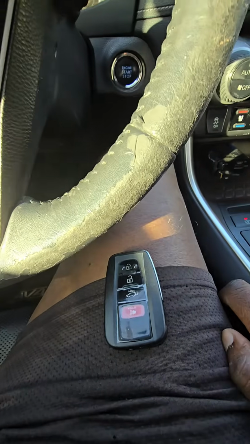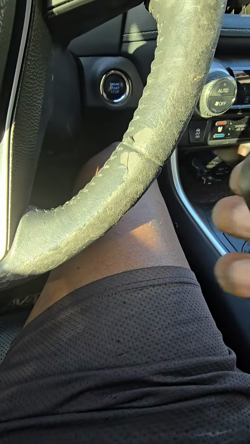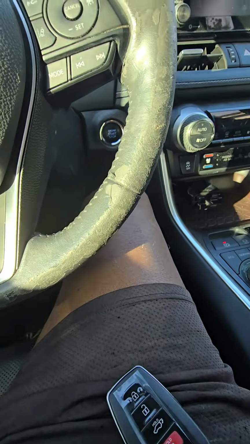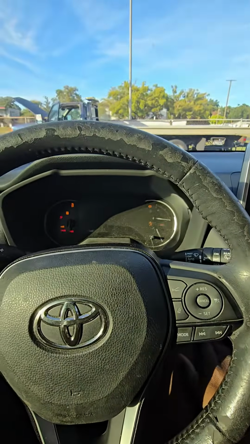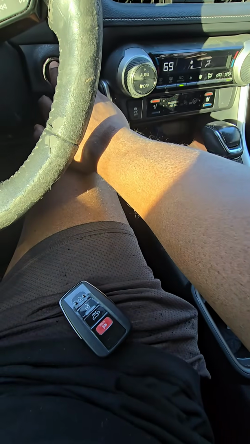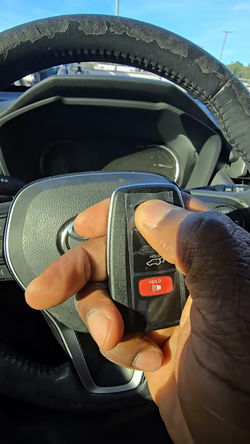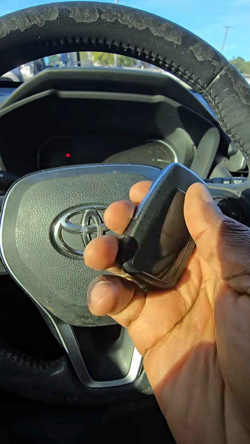I went through all the remote functions. I took the original key out of the vehicle, and this is just the new key we just added in the pocket. Foot on the brake. Vehicle starts right up, and all the remote functions worked as they should, and that's a completed job.